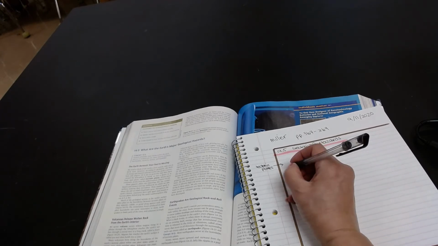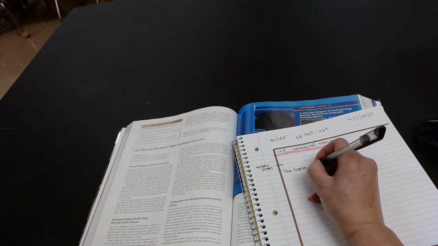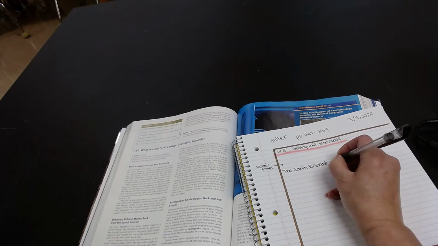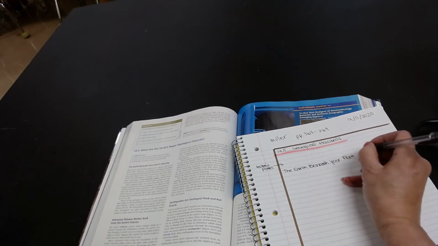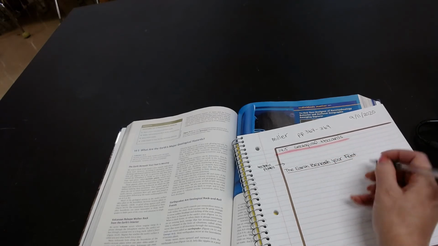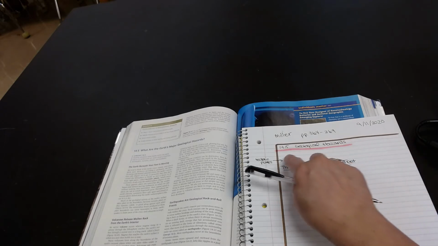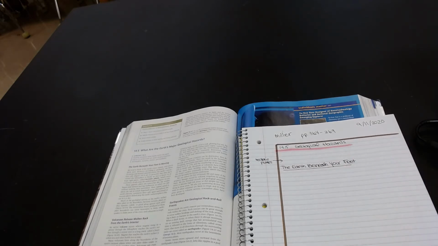All right. Then I start the next section, the earth beneath your feet. And again, I'm making it kind of brief, and I'm just going to underline it like that. I know it says the earth beneath your feet is moving, but I'm just making it brief. Notice I tried to leave some space. I hope I left enough room here for the vocab. If I didn't, I'll find out soon enough.